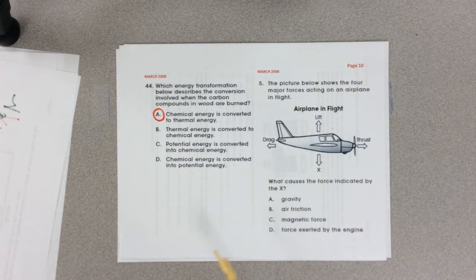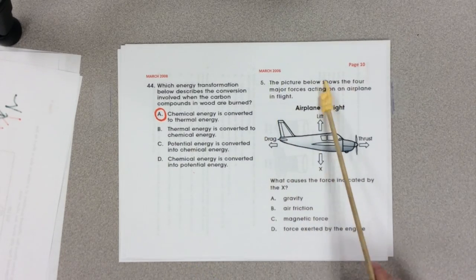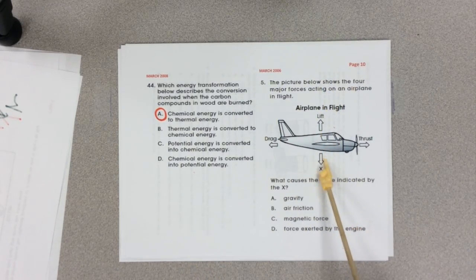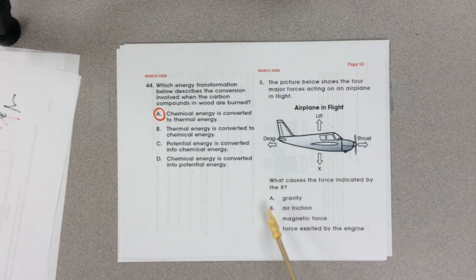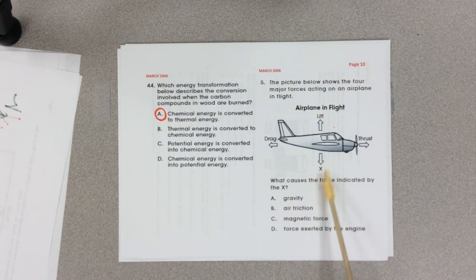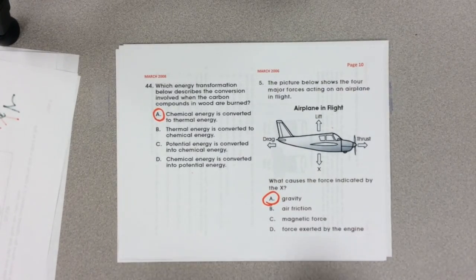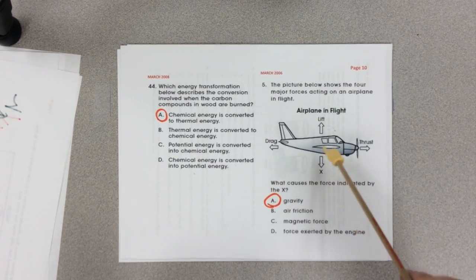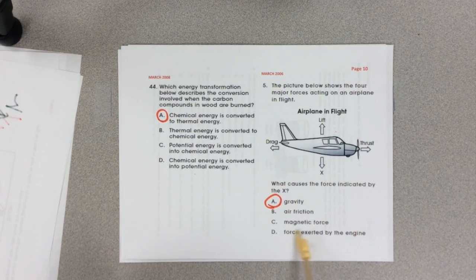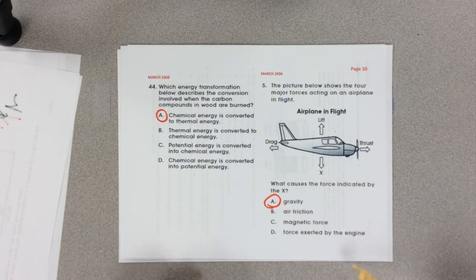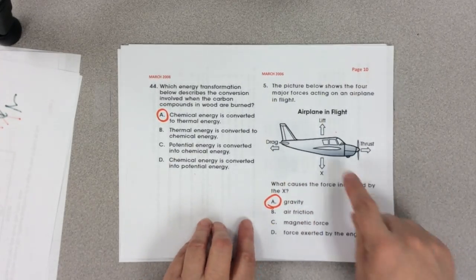Here's another illustration of different kinds of forces. This shows 4 major forces acting on this airplane. There's lift from air. There's this force pulling you down. There's thrust moving you forward, and drag pushing you backward. The force indicated by X, that would be, of course, gravity. Gravity, you see it over and over again. Gravity is the force pulling you down, straight down toward the earth. It's not air friction. Air friction actually causes drag. It's not magnetic force, or force exerted by the engine. That would be the force thrusting you forward. So gravity is pulling you down toward the earth.